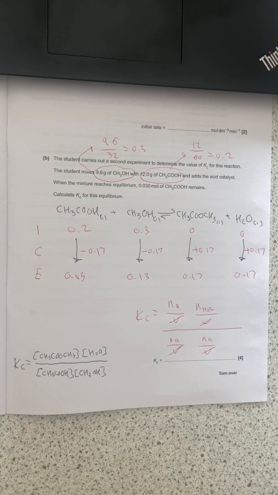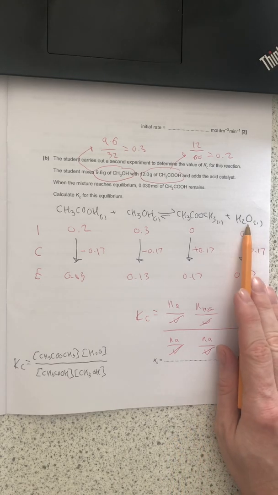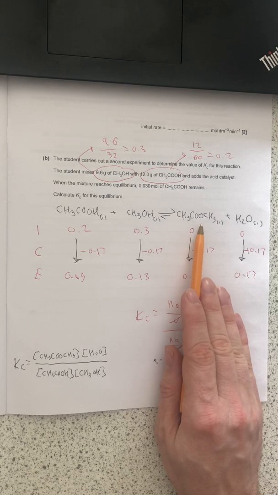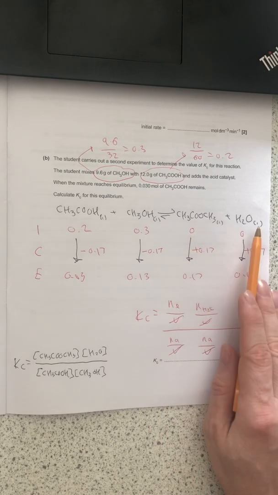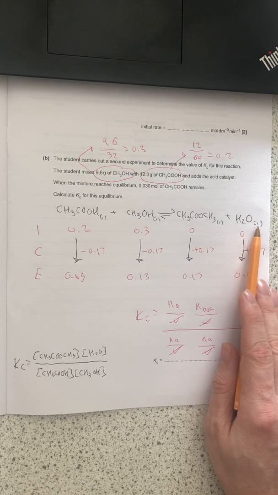One other little thing as well, which was a bit of a common mistake: a lot of people didn't include the water in their Kc expression, and I can totally see why you're doing that. It's because if you have water and the rest of the chemicals are aqueous solutions, then you would not include the water because the concentration of the water would effectively remain constant.